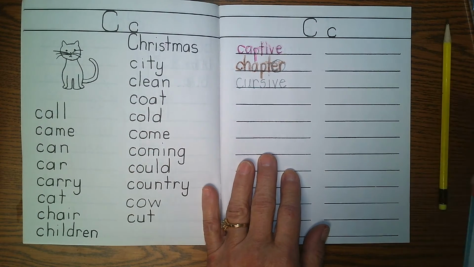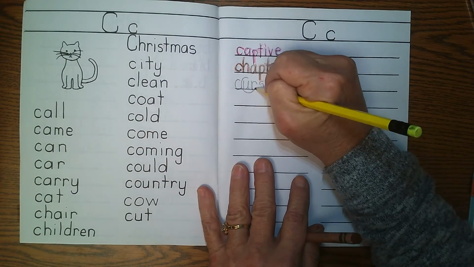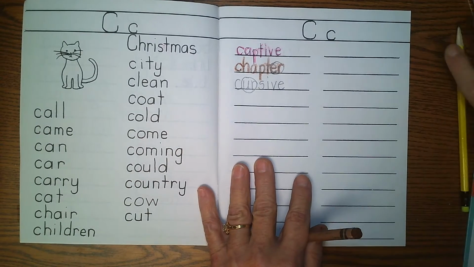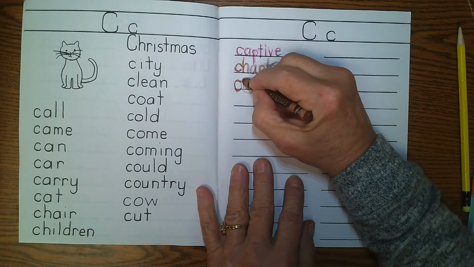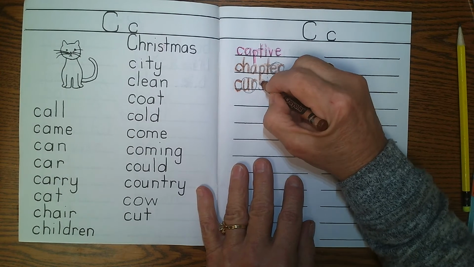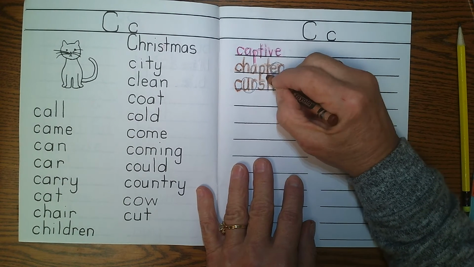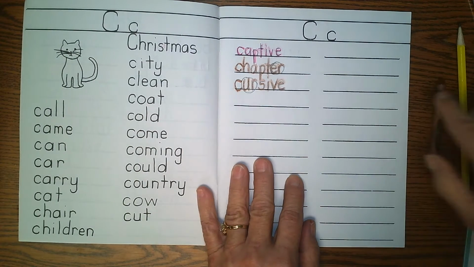Cursive. And let's circle the UR because it's an R-controlled vowel. And trace it. C-U-R-S-I-V-E. Cursive.